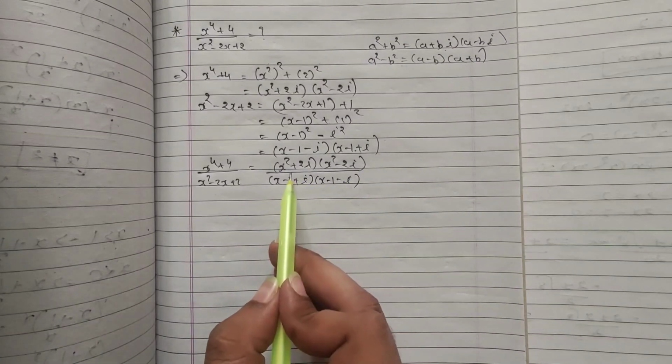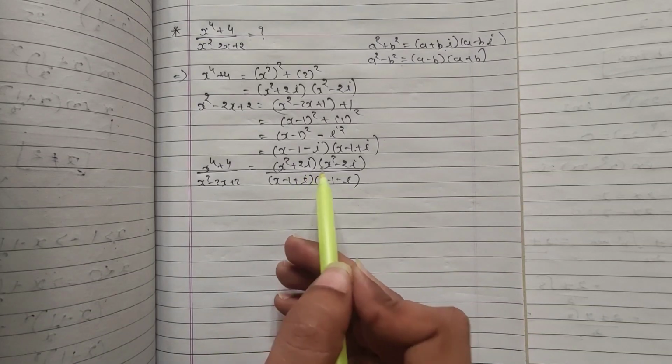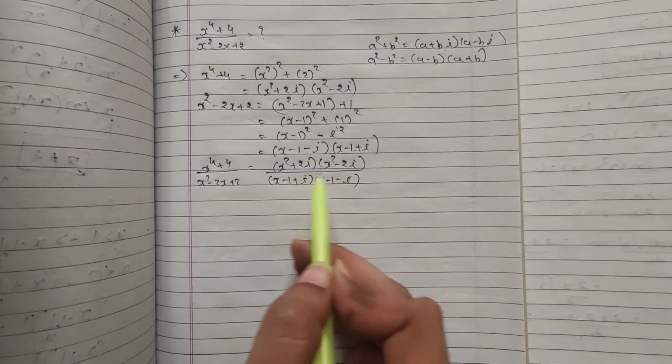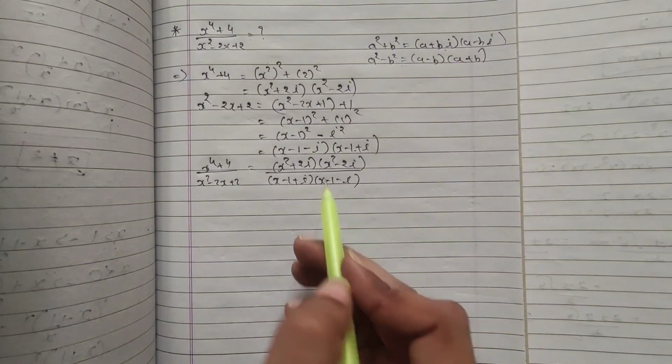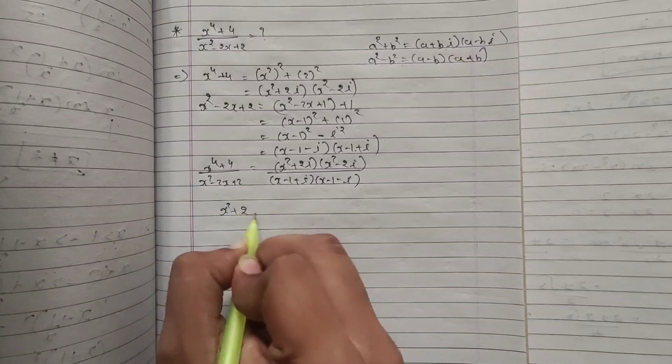But we can see here that both of the factors are not the same, which means there is not even one term common in numerator and denominator, so we cannot cancel out. We have to reduce further to make them the same. So we have to reduce x square plus 2 iota, right? X square plus 2 iota.